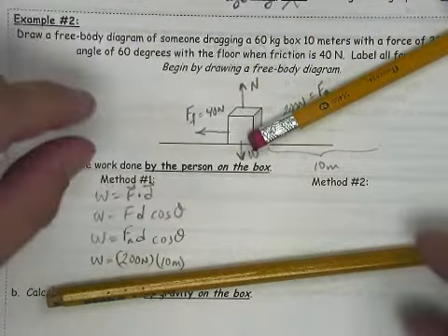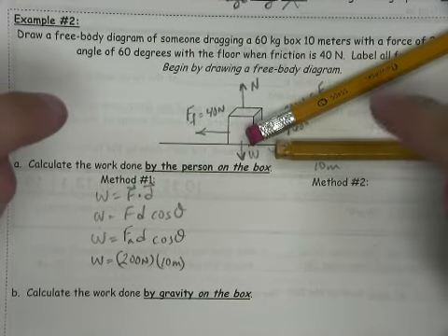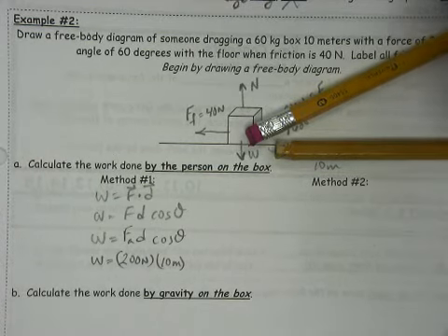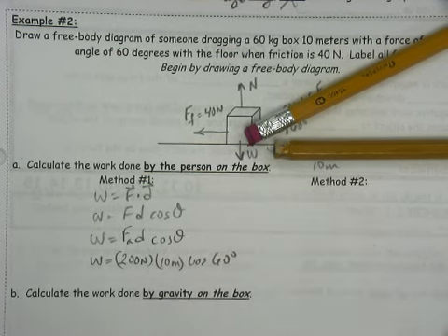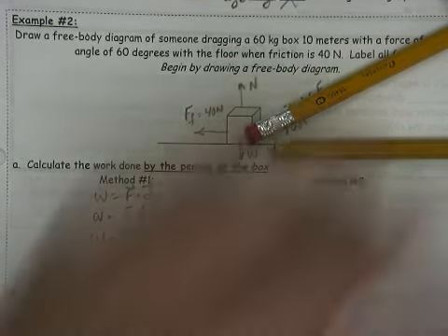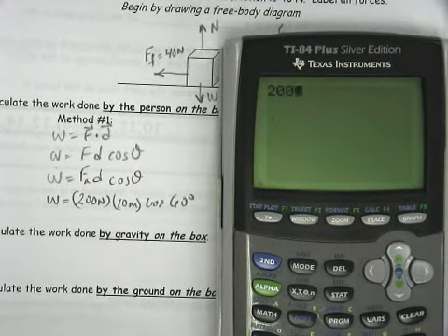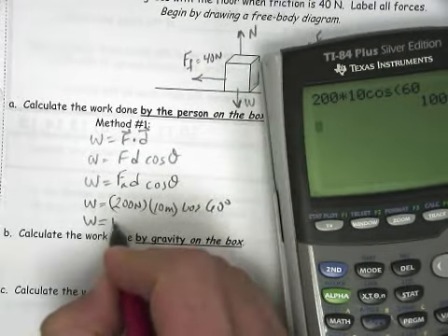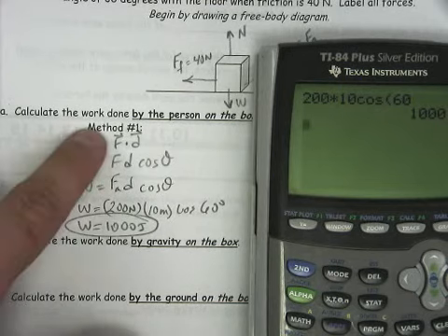Let's do it that way. And then its movement is this way. Theta is always the angle between those 2 guys. Well, they tell us that that's 60 degrees. So this theta in here is going to be cosine of 60 degrees. So come over here and plug that in. So we're going to say 200 times 10 times cosine 60, and we have 1,000. So the work done by the person on the box is 1,000 joules. Now that's method number 1.